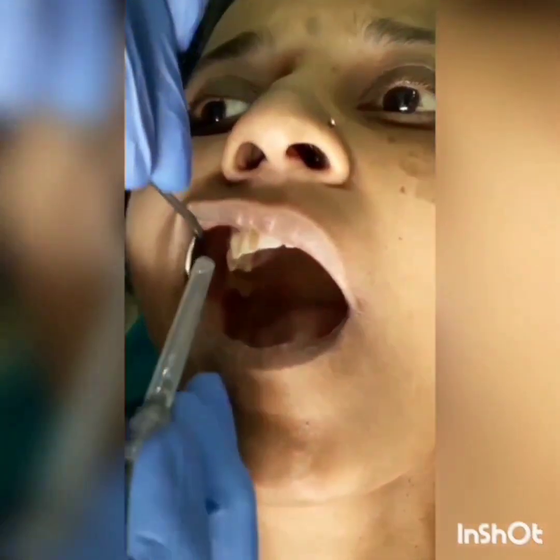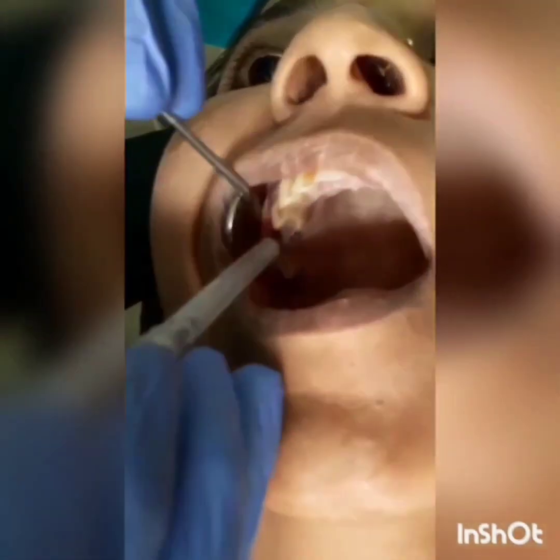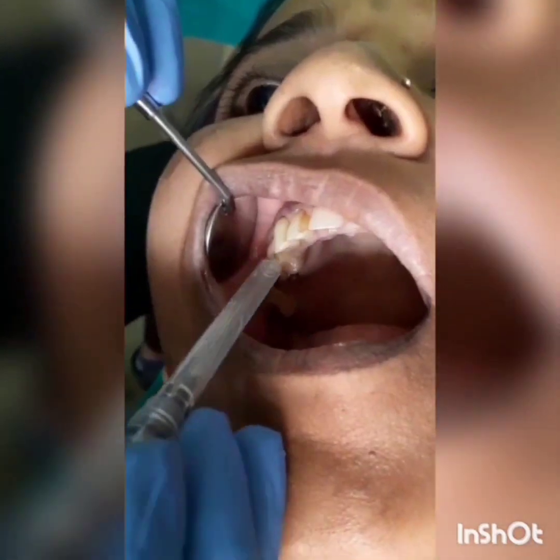Once the block is given, the three soft tissue branches get anesthetized: the lateral nasal, inferior palpebral, and superior labial. The patient complains of numbness in the area of this nerve supply. The anterior superior and middle superior alveolar nerves supply the mucoperiosteum from the central incisor till the premolar area, and also the pulp chamber of the teeth.